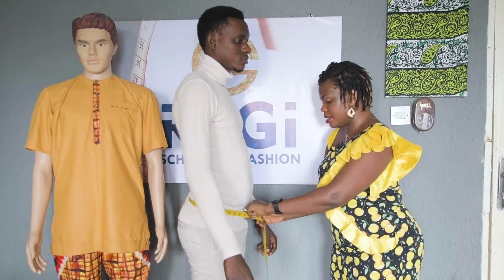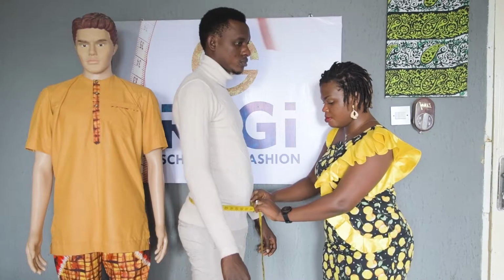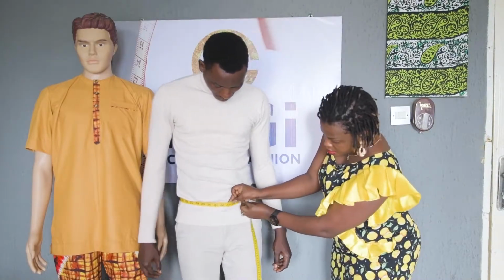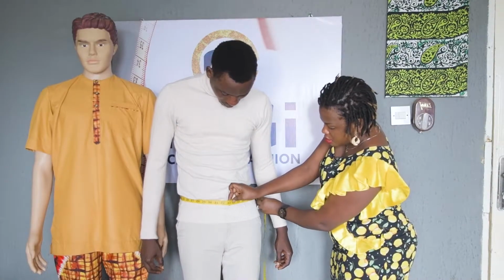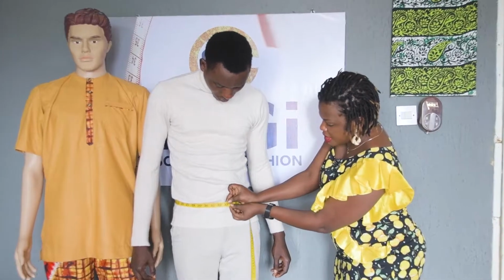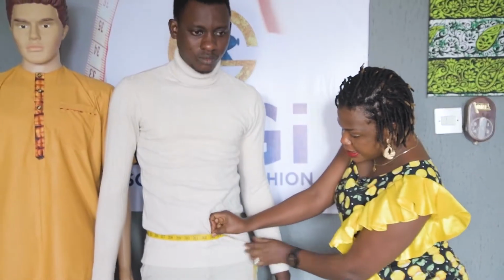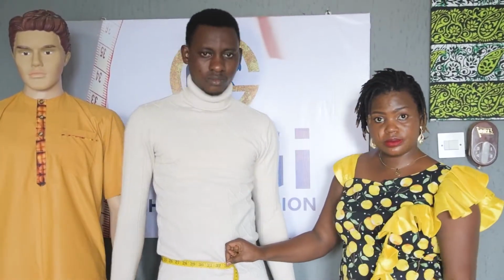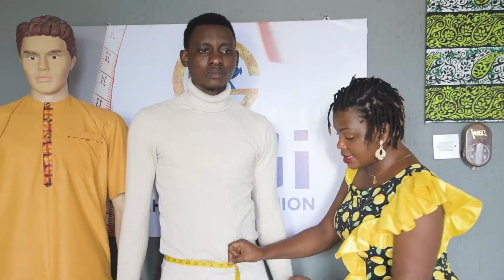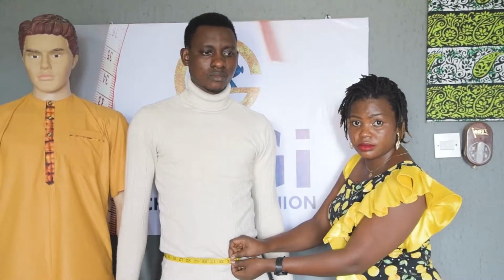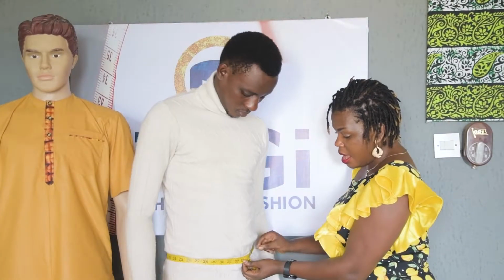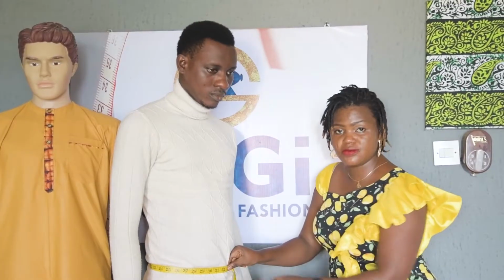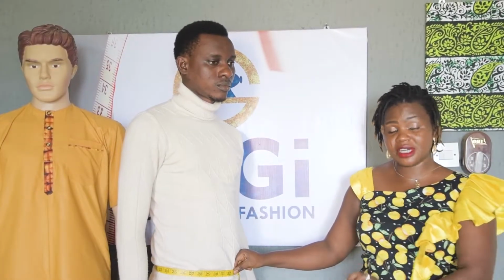So you can see the way I wrap this measuring tape. So as you can see, the measurement is taken accurately. So the waist measurement I have for him is 33. And please take note of this. Every measurement I'm taking in this video works only for pattern drafting.